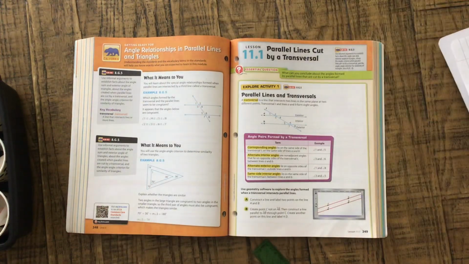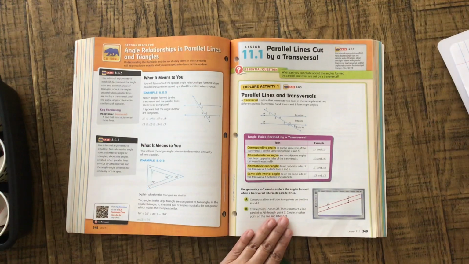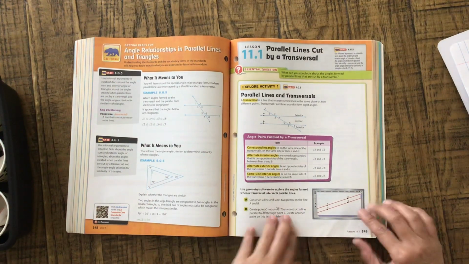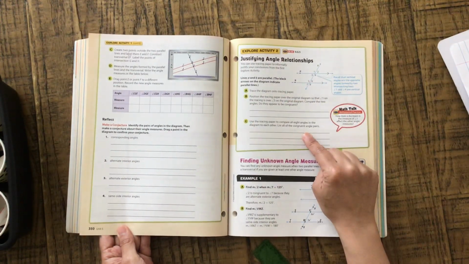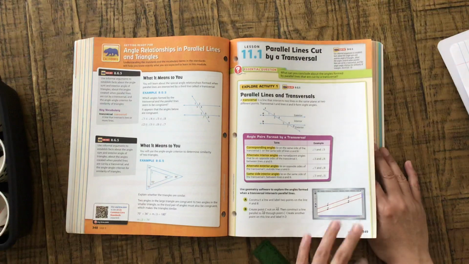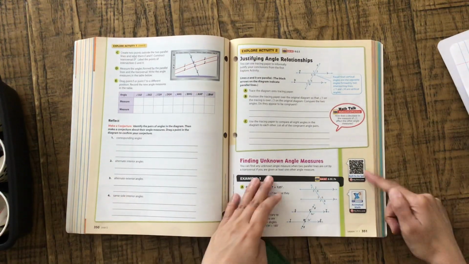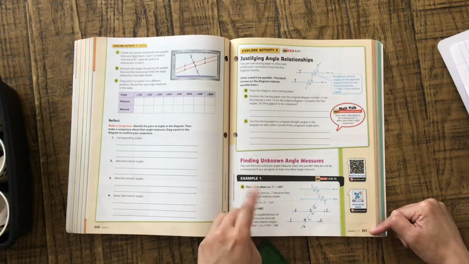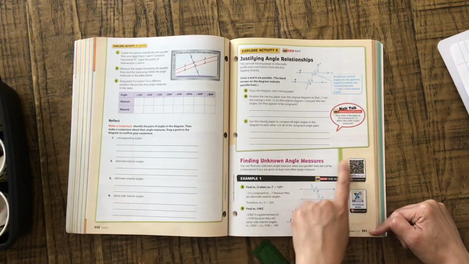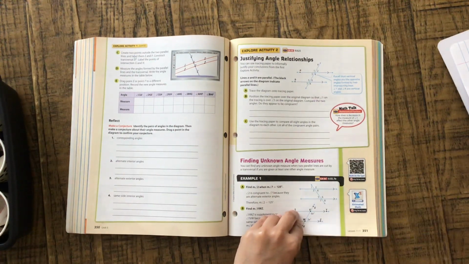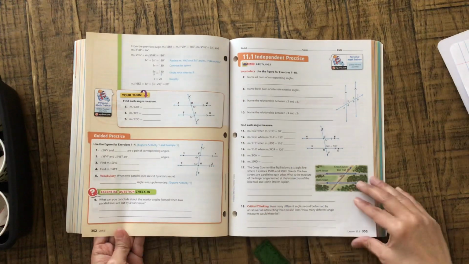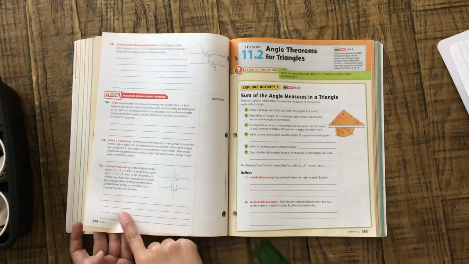Since we are not at school, we actually don't have access to this software. I actually did not pass out Patty paper to do this Explore Activity 2. So all you will be responsible for this lesson is the bottom of page 351, finding unknown angle measures. There's a QR code video. When I tried to scan it, it didn't work. So I uploaded the link to your homework on Google Classroom, and I'll put it actually in this video as well, and the link underneath. And then you will be doing page 352, 353, and 354.